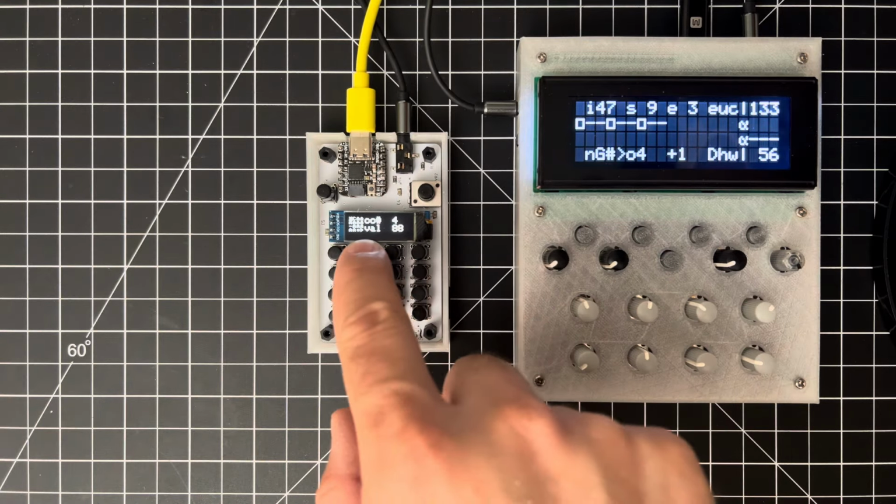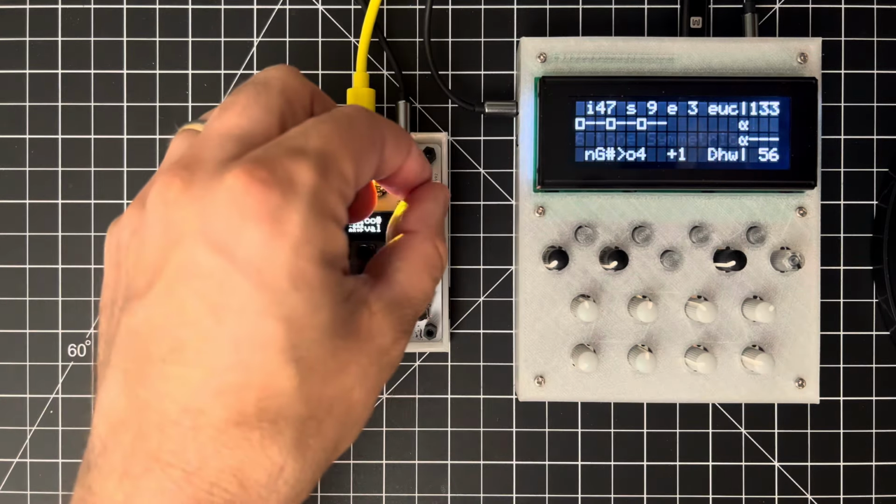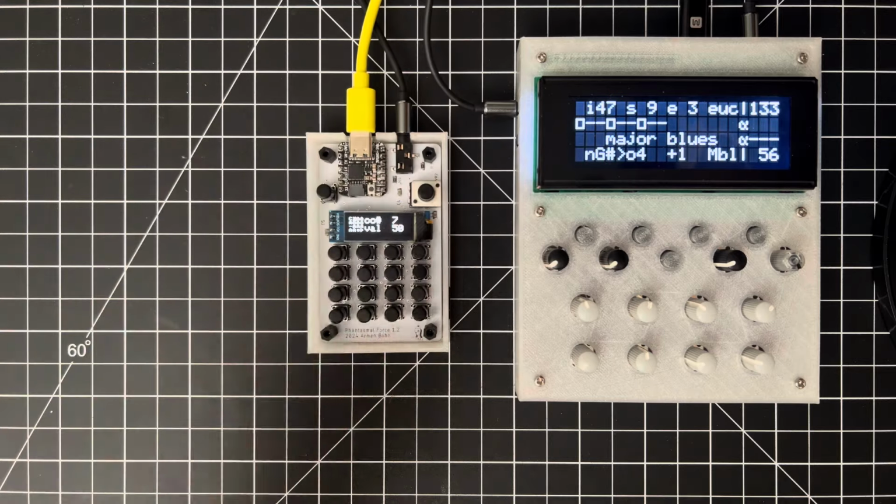And if I were to press this button here and then rotate the knob, I should be controlling whatever scale it's in.